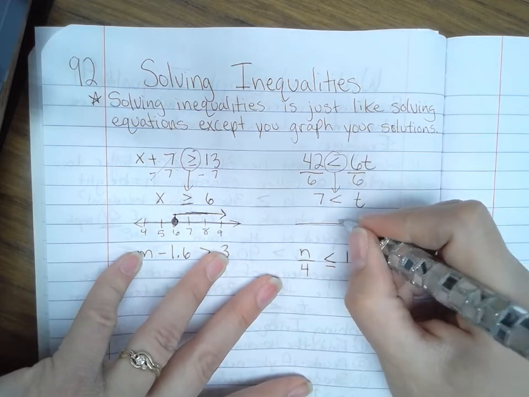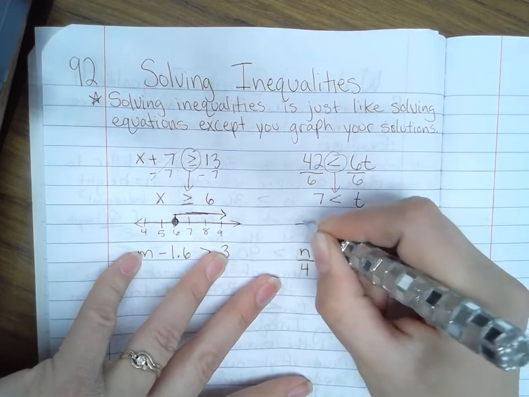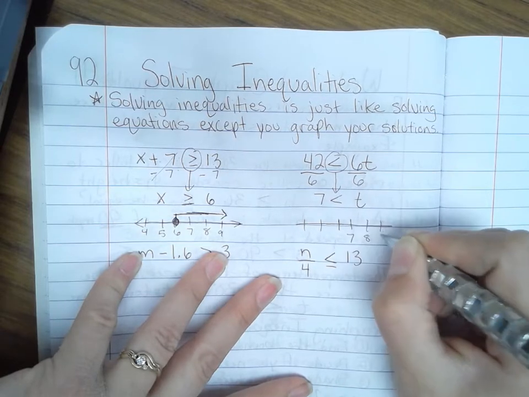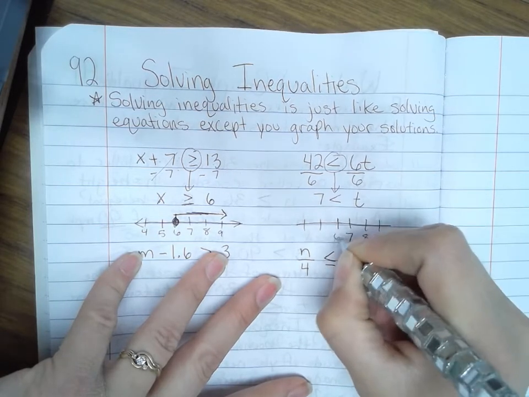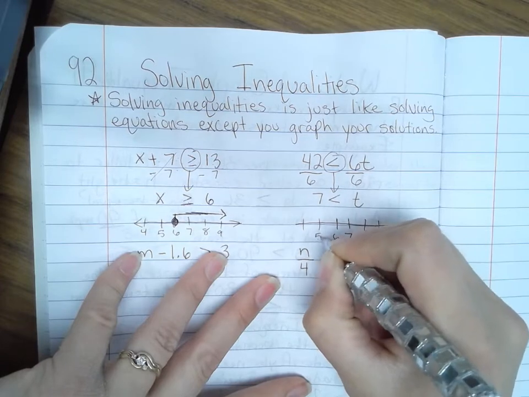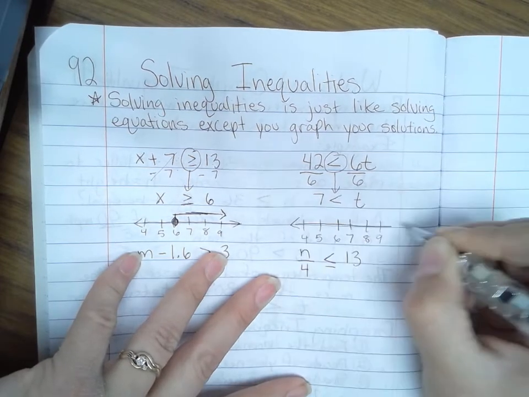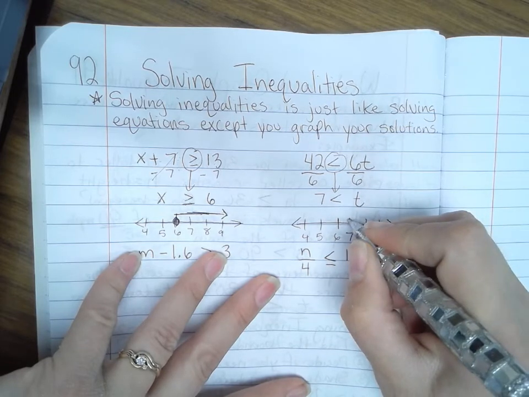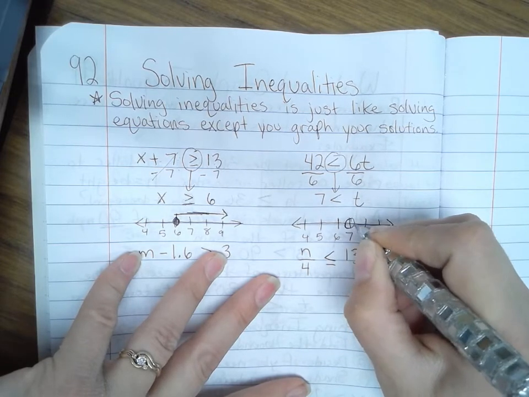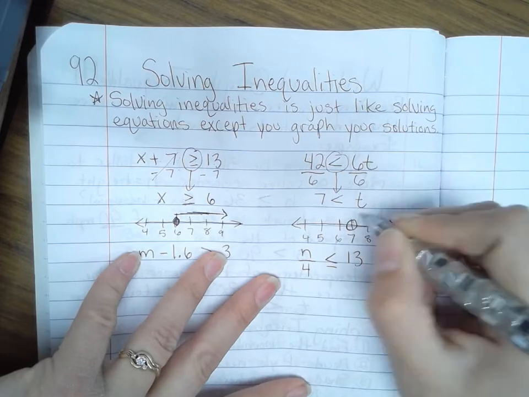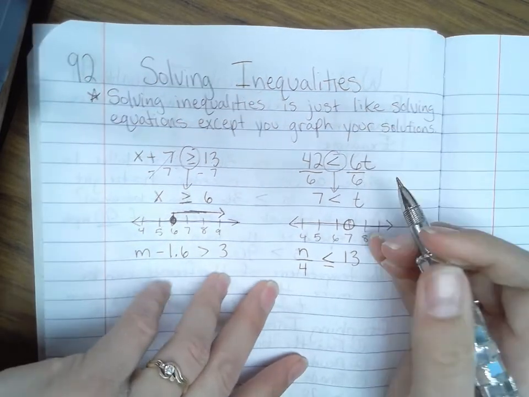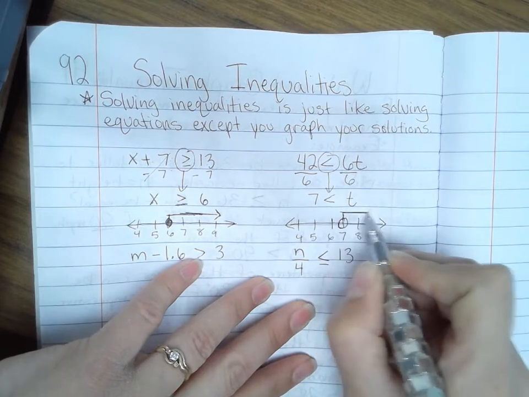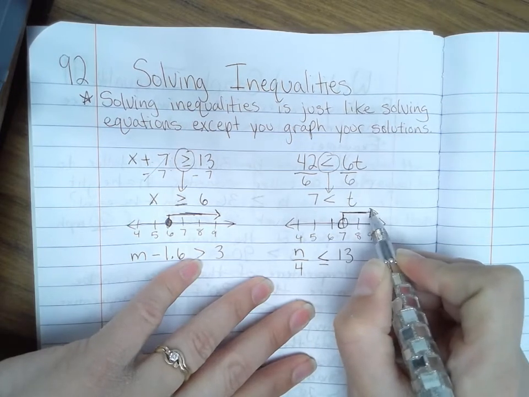So I'm going to find 7 on my number line. Let's put 7 right there. 8, 9. 7 on the number line, except this is going to be an open dot because there's no equals here. It's an open dot. 7 is not included because 7 doesn't work. But everything larger than 7 does work.